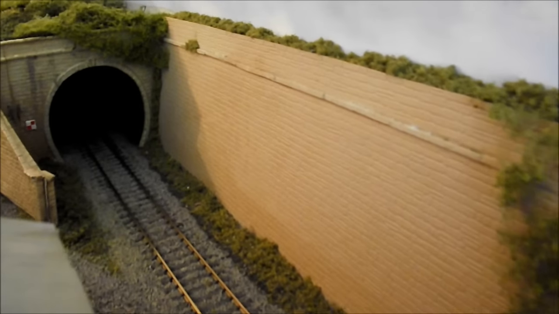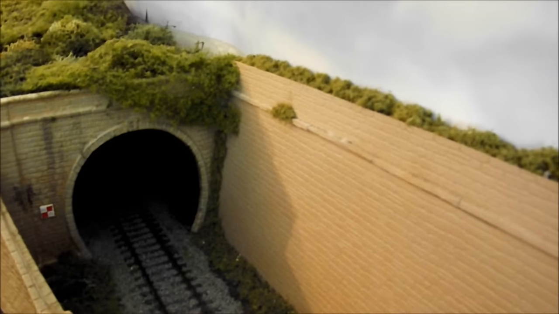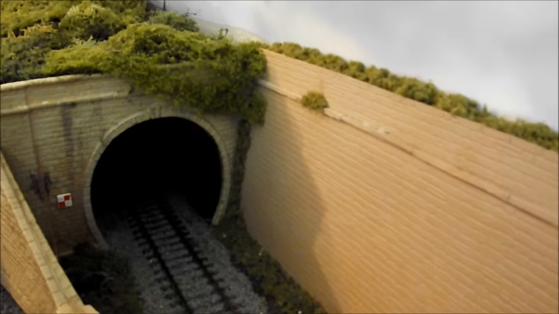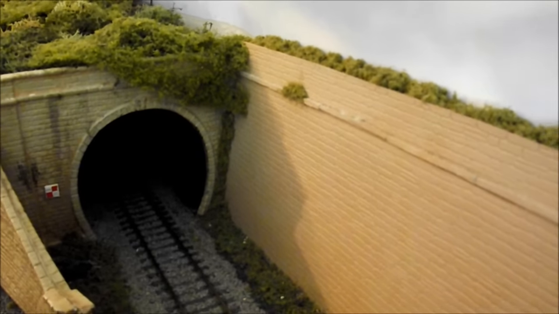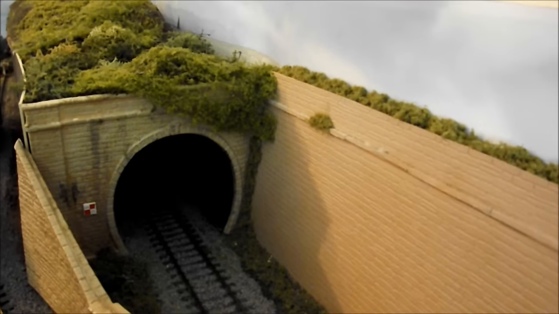and this goes into this tunnel portal. It doesn't actually lead anywhere, but it is enough to take a 2-car DMU. So you could style it out like it's going somewhere even though it's not.